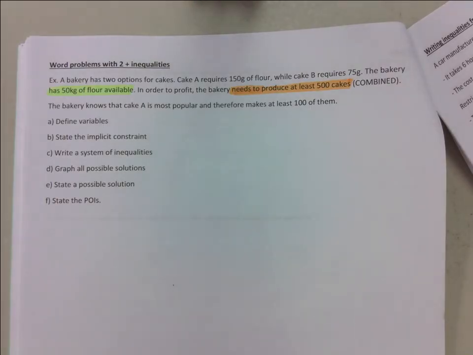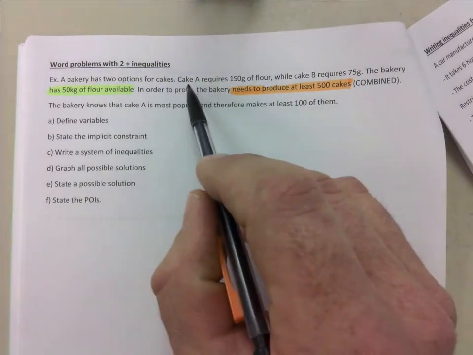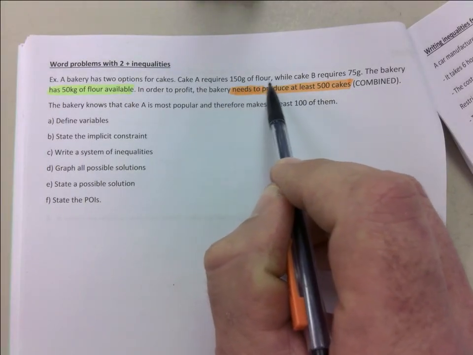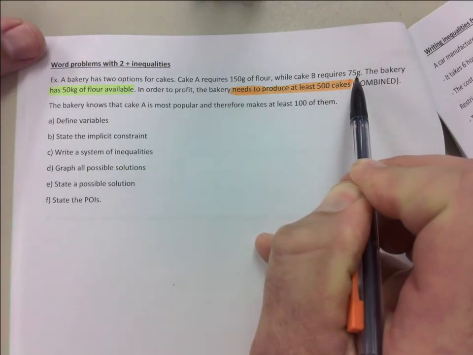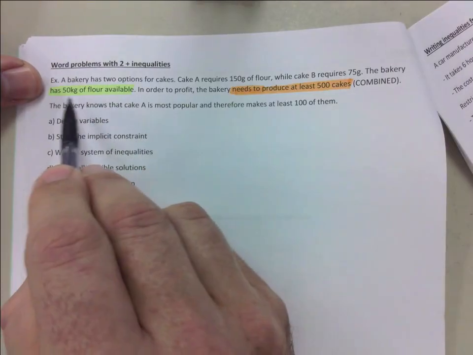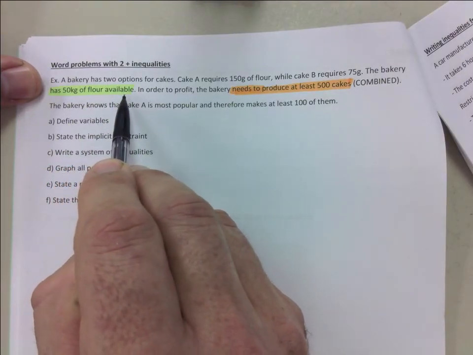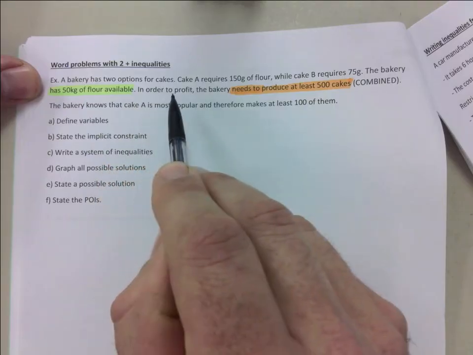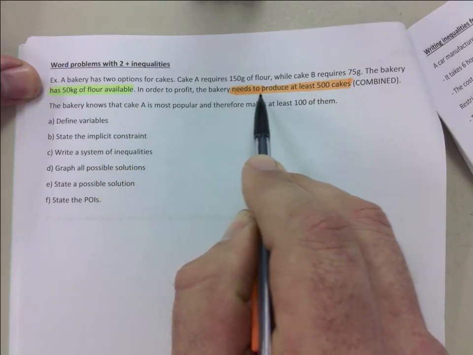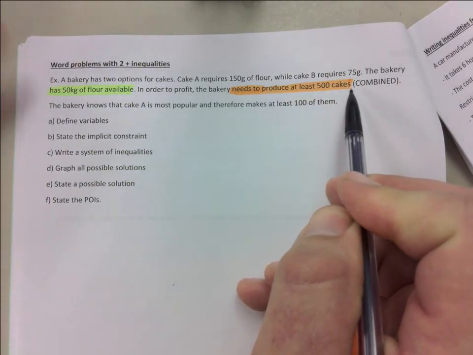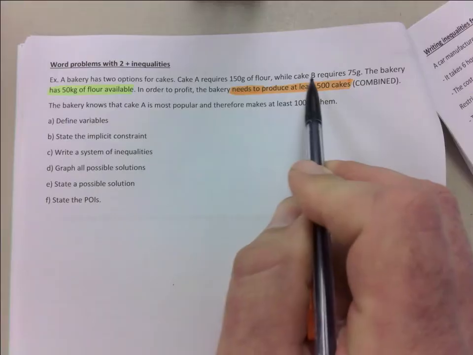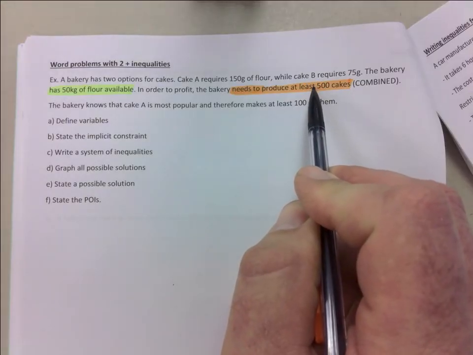A bakery has two options for cakes. Cake A requires 150 grams of flour, while cake B requires 75 grams of flour. The bakery has 50 kilograms of flour available. In order to profit, the bakery needs to produce at least 500 cakes combined. So as long as we have 500 between the two cakes, we're good, we're making money, okay?